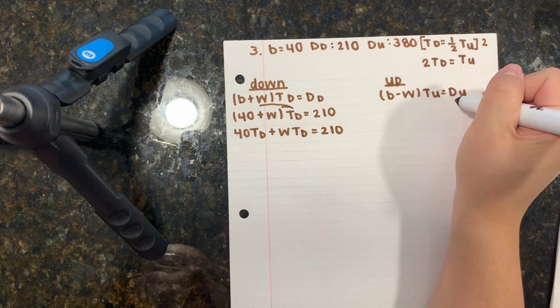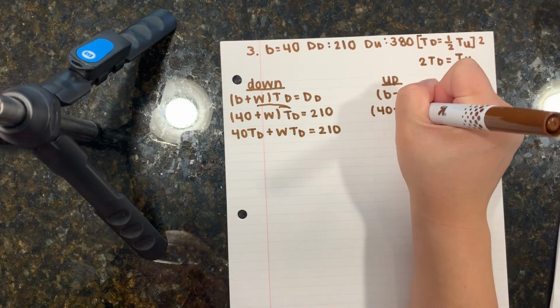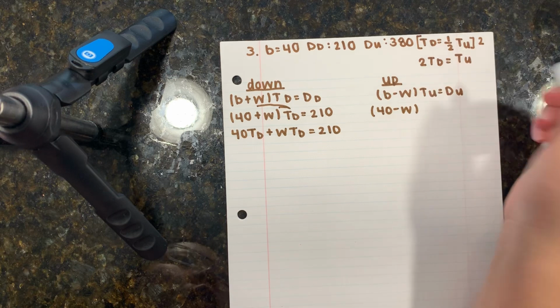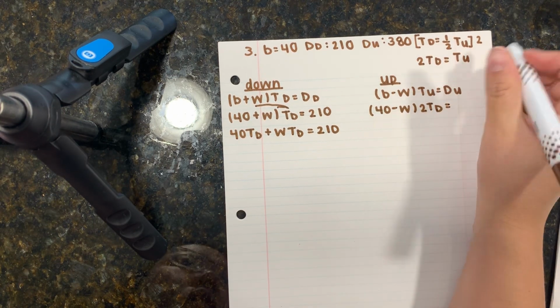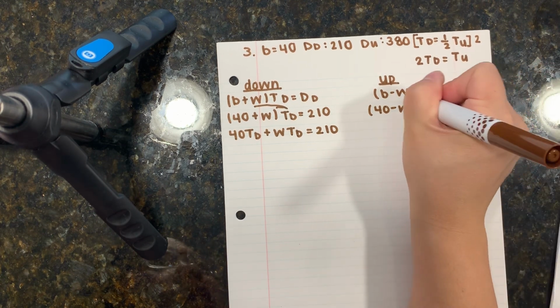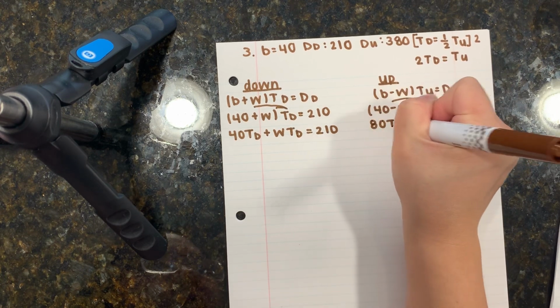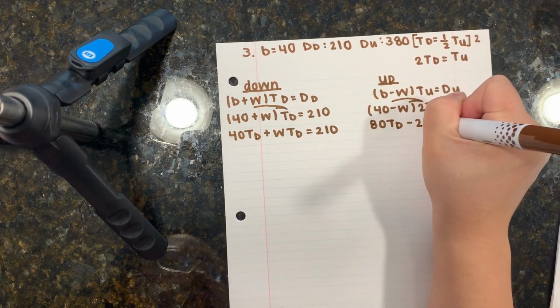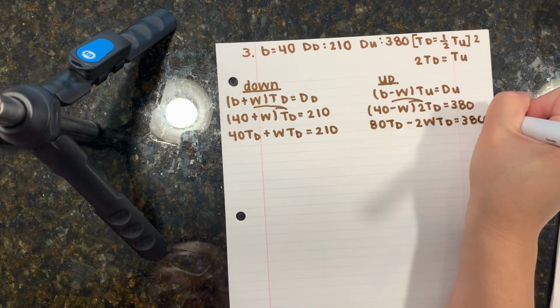Now I'm going to move on to the upstream equation. Again, my B is 40 minus W. My TU is going to be equal to 2 TD, and my DU is equal to 380. So if I distribute this, I'm going to get 80 TD minus 2 WTD equals 380.